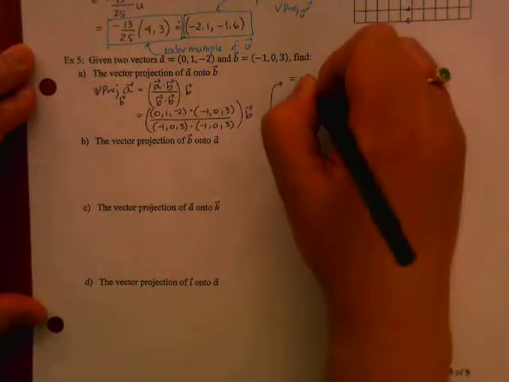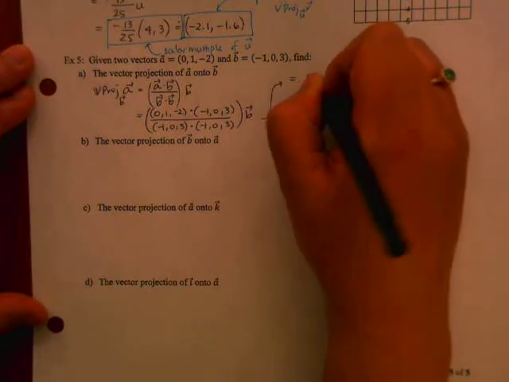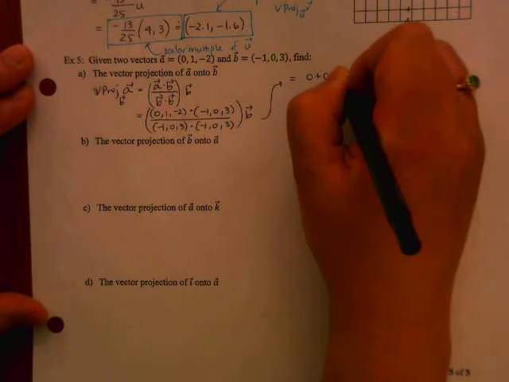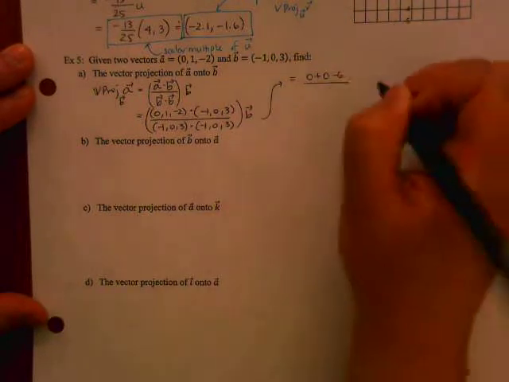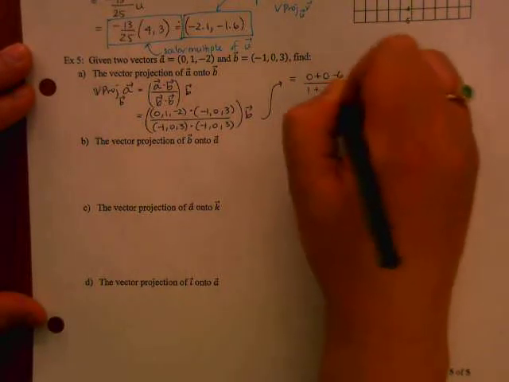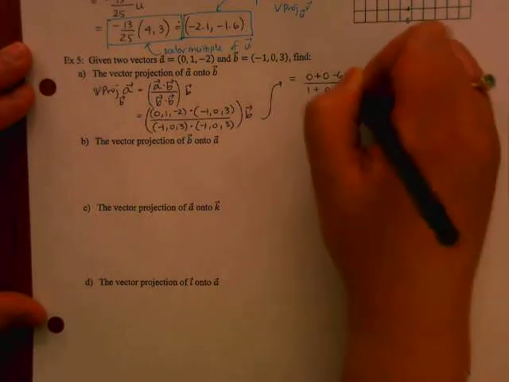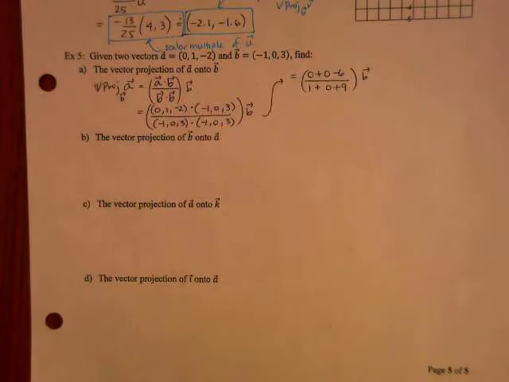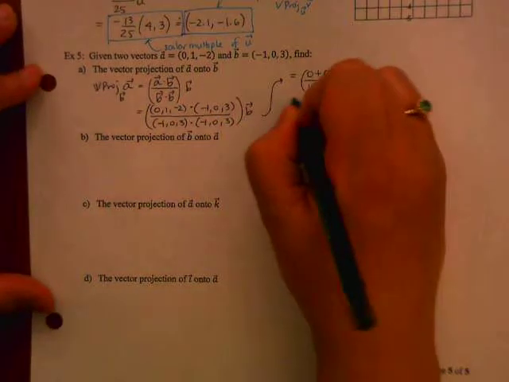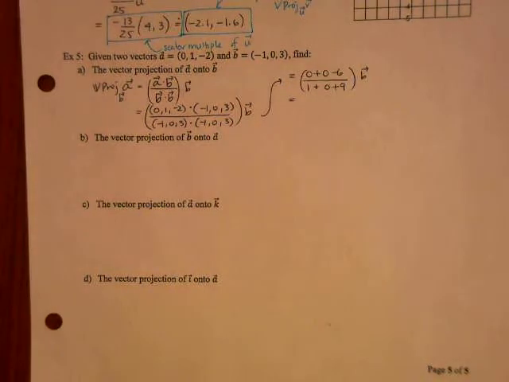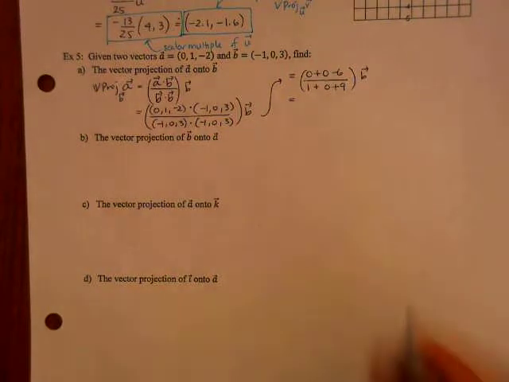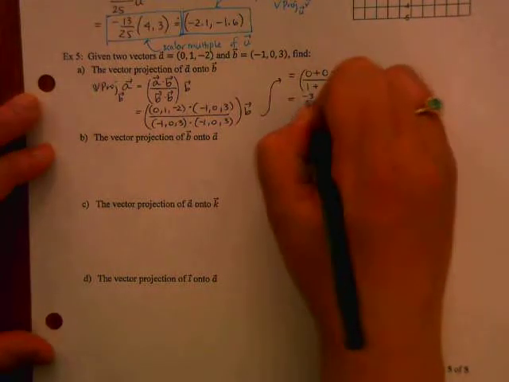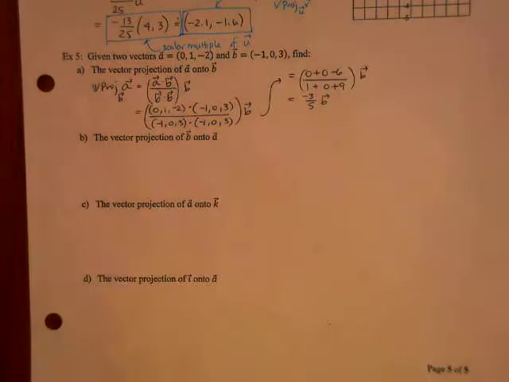So that's going to be 0 plus 0 minus 6 over 1 plus 0 plus 9, right, in the direction of vector B. So as a scalar multiple of B, this is going to be -6 over 10 B, which is -3 over 5 B. If we're going to leave it as a scalar multiple, we would leave our answer in this form.